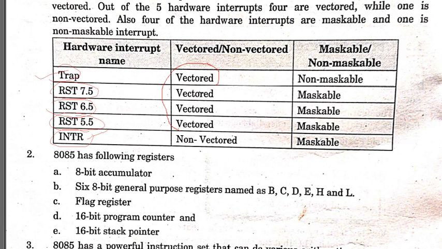So the first 4 interrupts are the vector interrupts. As we studied, out of 5 hardware interrupts, 4 are the vector interrupts and 1 is the non-vector interrupt. So this TRAP to RST 5.5, these are the vector interrupts, and the last one, that is INTR, is a non-vector interrupt. So these are the 5 hardware interrupts in the 8085.